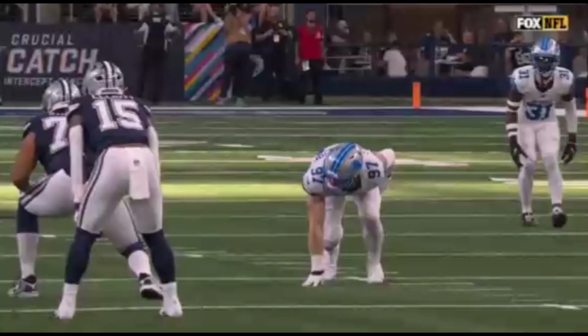Number 97 of the Detroit Lions here, Aidan Hutchinson. He's lined up on the left side of the defensive line. The injury he suffers on the play is a terrible lower leg injury on his left leg. The Cowboys have the ball here. We'll run through the play.